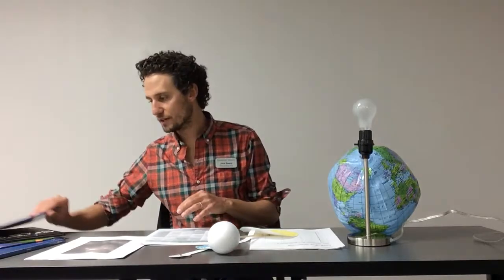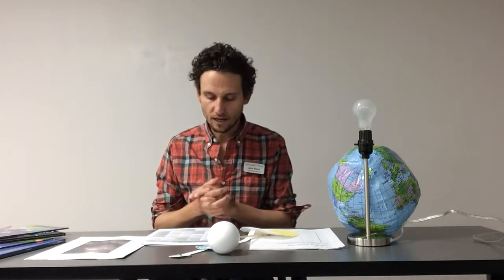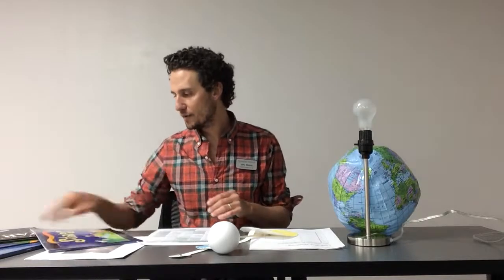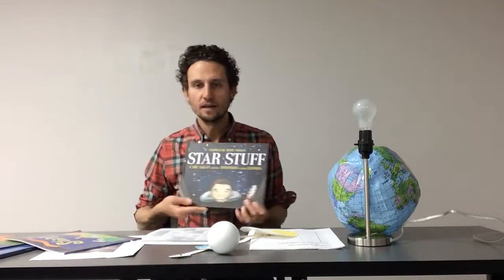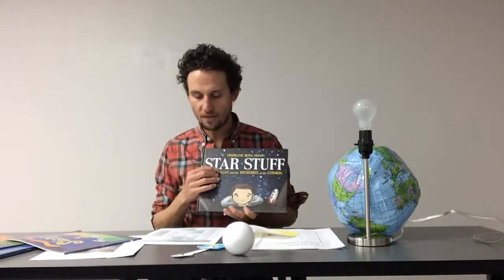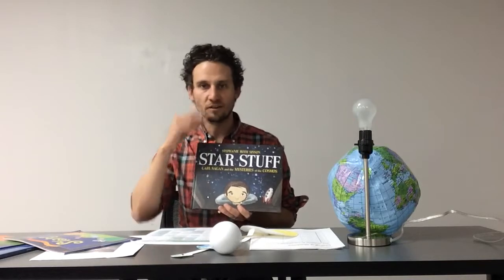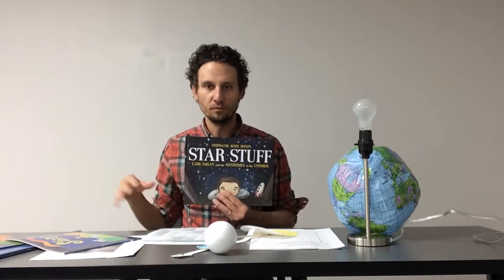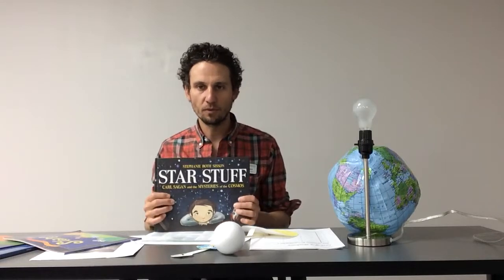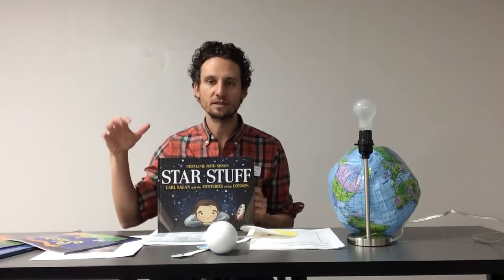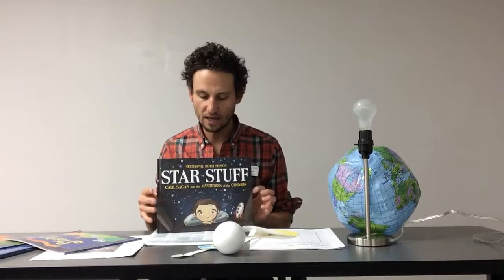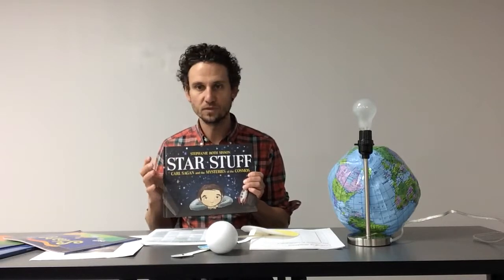So this unit begins after that with a new unit to us from Picture Perfect STEM called Star Stuff. We read this book about Carl Sagan and the mysteries of the universe, and he had that program on PBS for a long time, which was a big component of understanding the cosmos and just exploring that. And so we learn about stars through that.